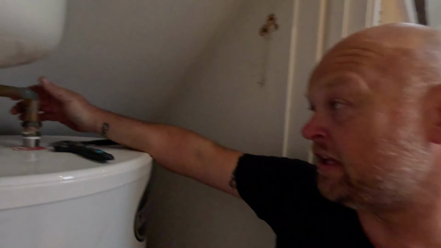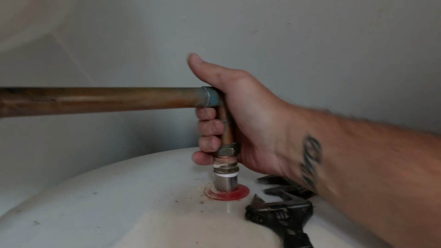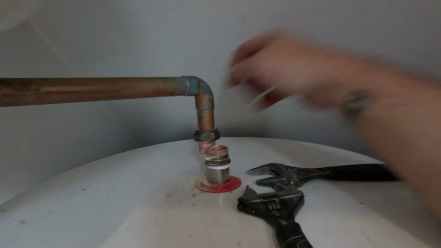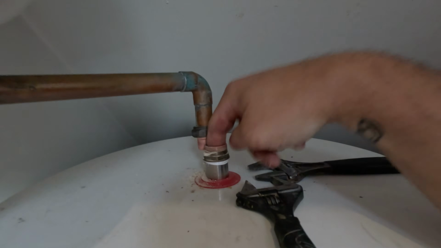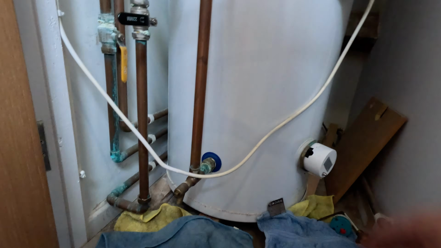A few moments later. That was bloody tight. Anyway, got it off, so let's lift that out of the way, and then hopefully we can get our hose down there. Let's just have a little check. Hopefully.